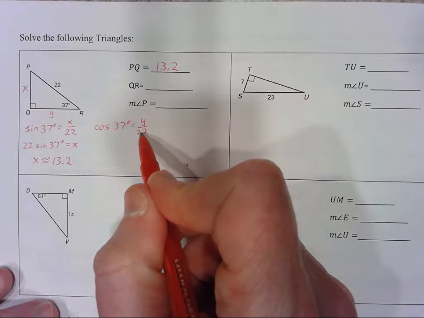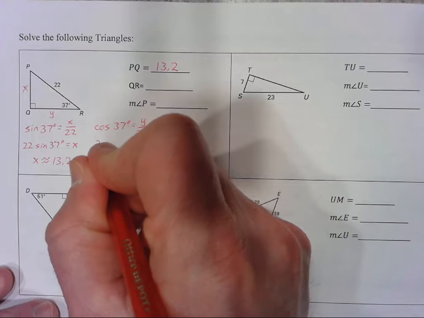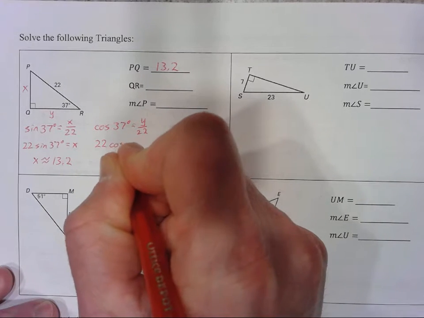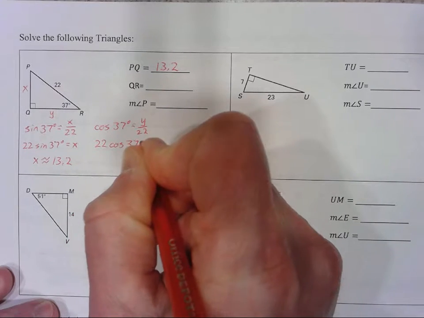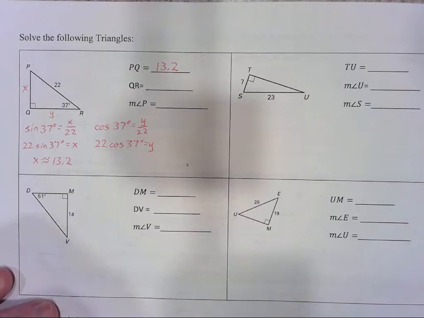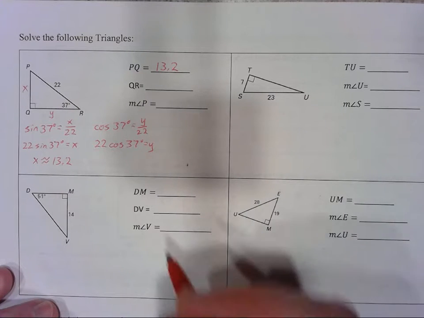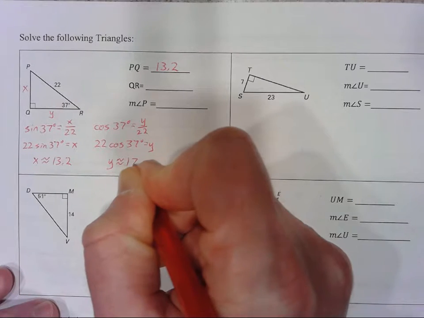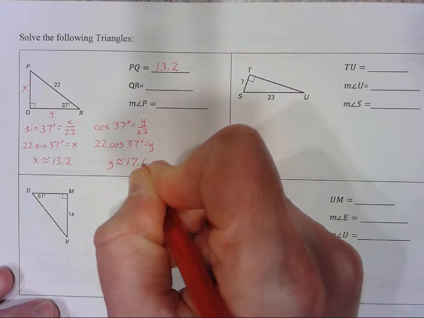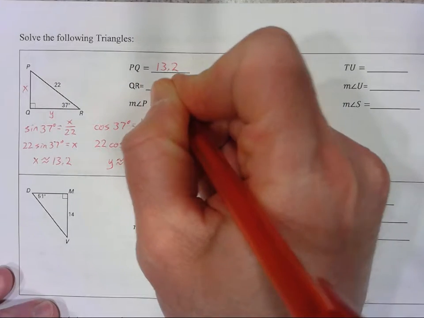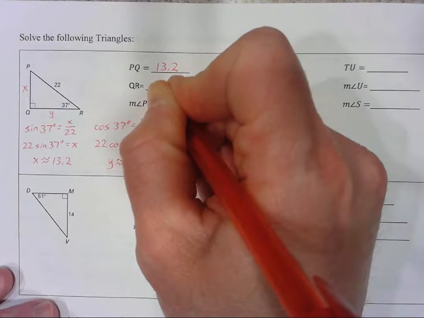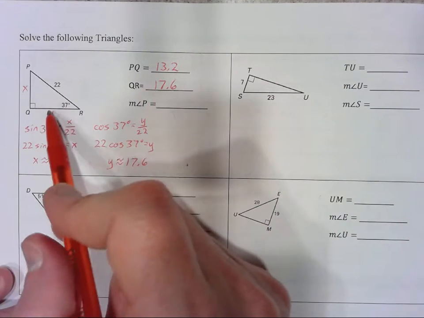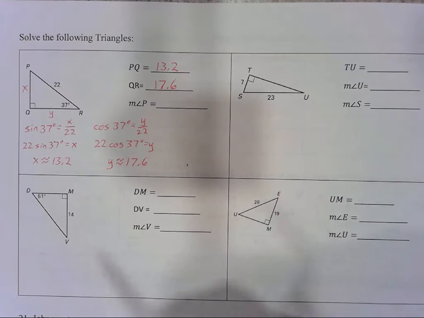The bottom number multiplies over to the other side, and 22 cosine of 37 degrees to the nearest tenth becomes 17.6. QR is 17.6. Notice both of those are less than 22, and they add up to be more than 22.